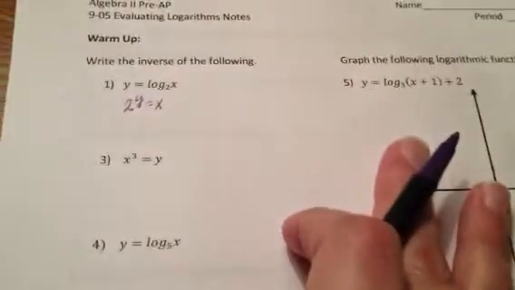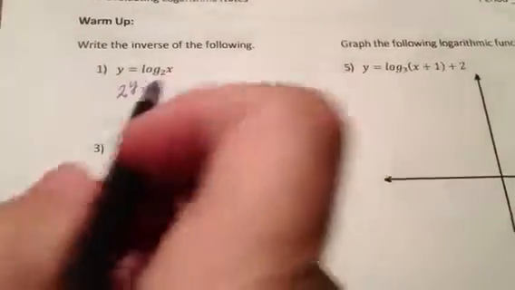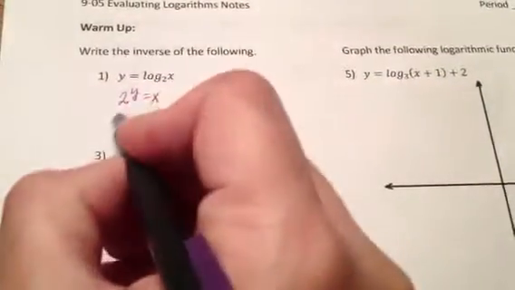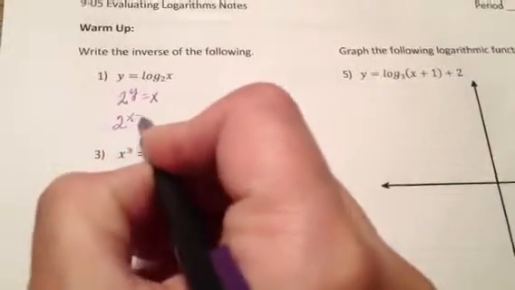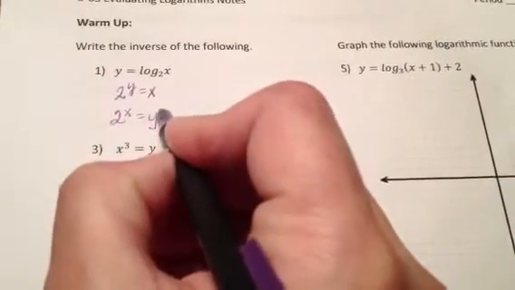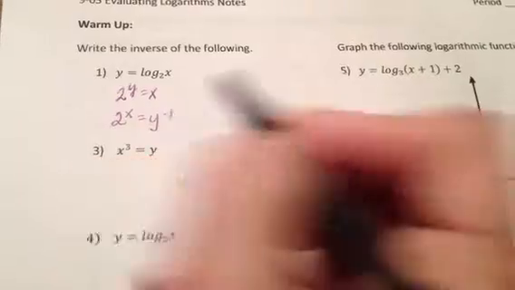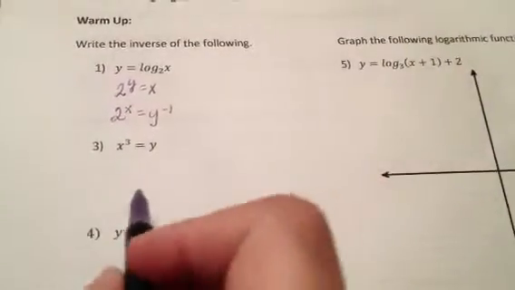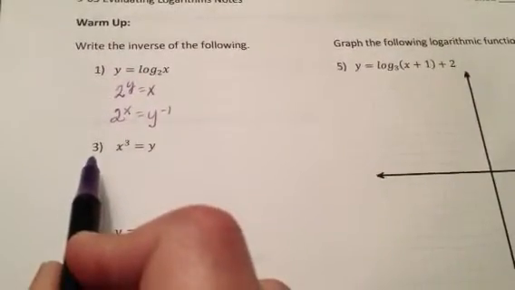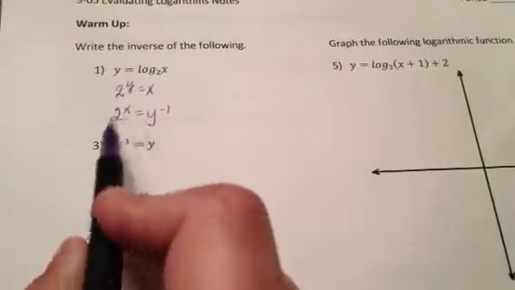And in order to take the inverse, remember we exchange x for y. So that would be 2 to the x power is equal to y. And we'll indicate that it's an inverse with a -1. Right, number 3, sorry there's a mistake in numbering here.